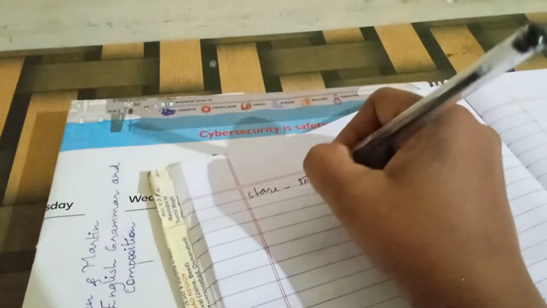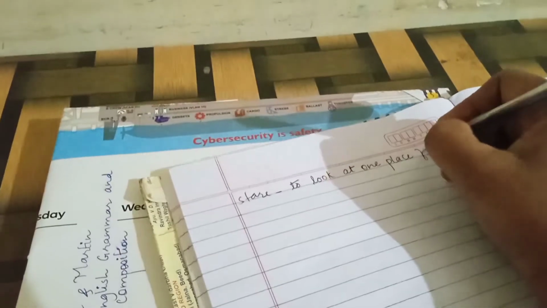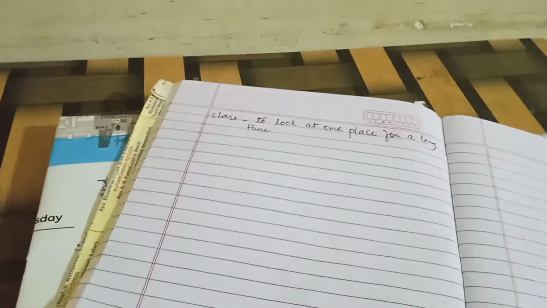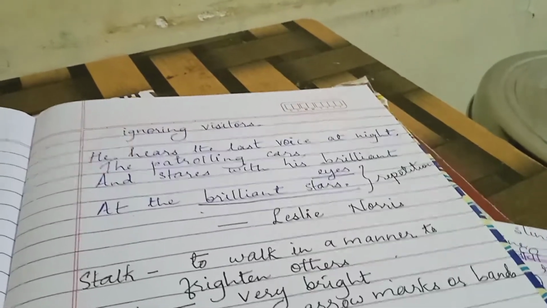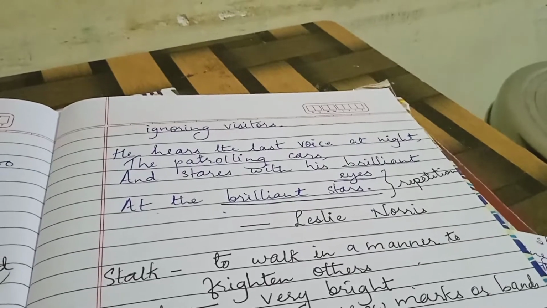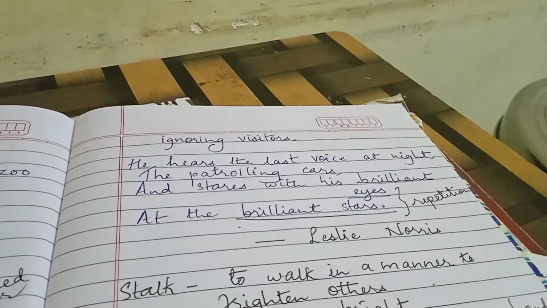Stare meaning, let us write it, to look at one place for a long time. So the tiger is looking at the shining stars, at the brilliant stars, and he is very much desirous to be in his natural environment. These lines tell us that the tiger is very much desirous to be in his natural environment and is fed up being locked inside the cage.